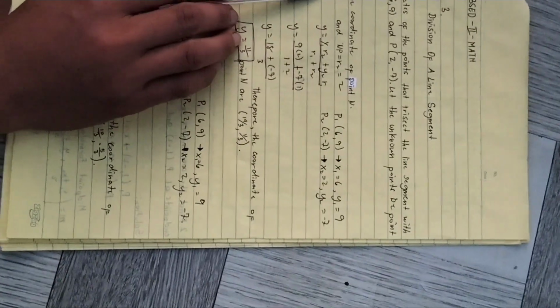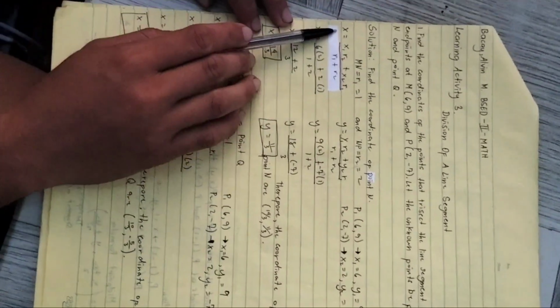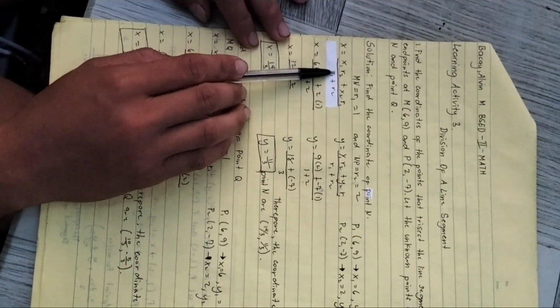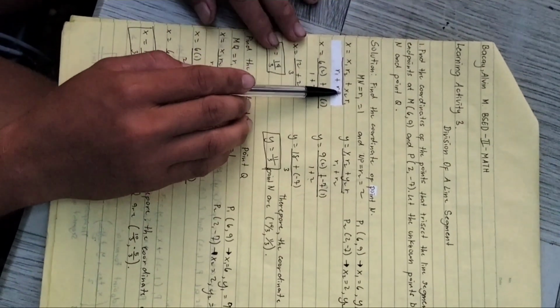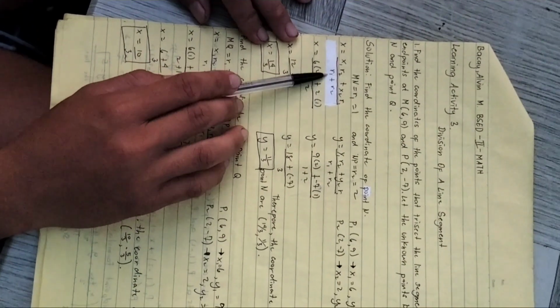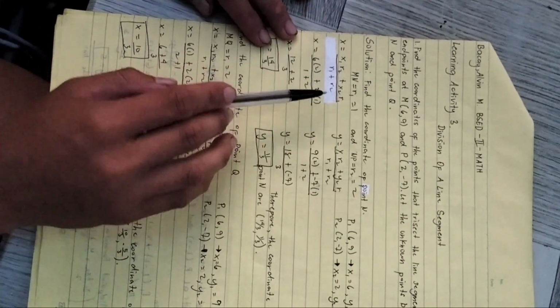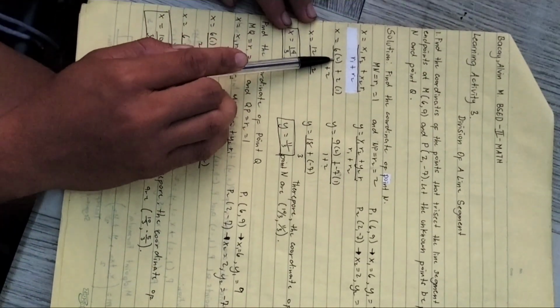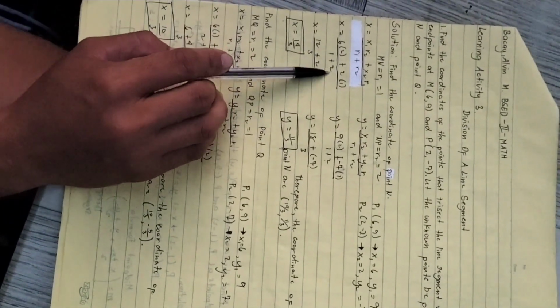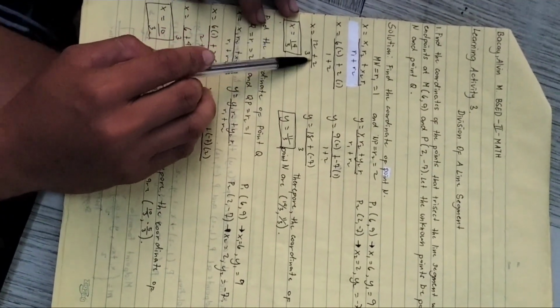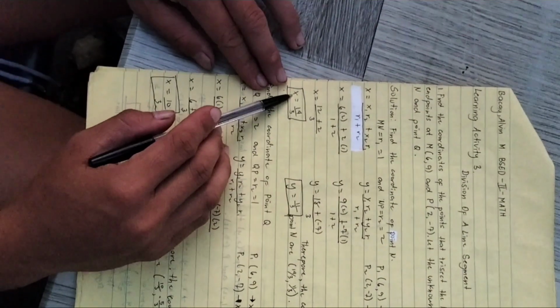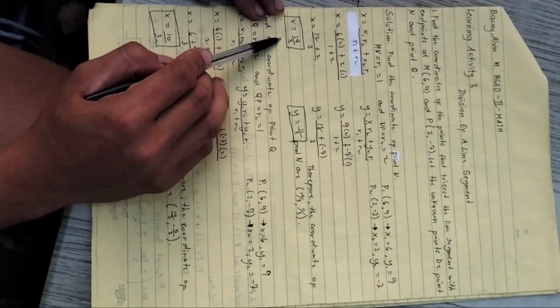MN to NP is equal to r sub 1 to r sub 2, which is 1 to 2. So x is equal to x sub 1 times r sub 2 plus x sub 2 times r sub 1 over r sub 1 plus r sub 2. And x is equal to 6 times 2 plus 2 times 1 over 1 plus 2, which is 12 plus 2 over 3. Therefore, x is equal to 14 over 3.